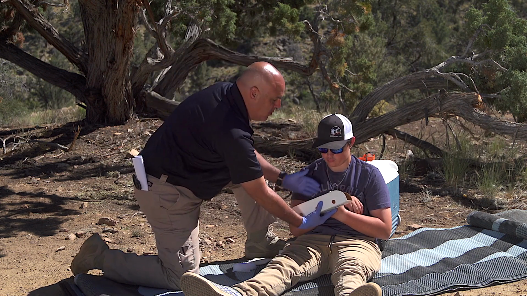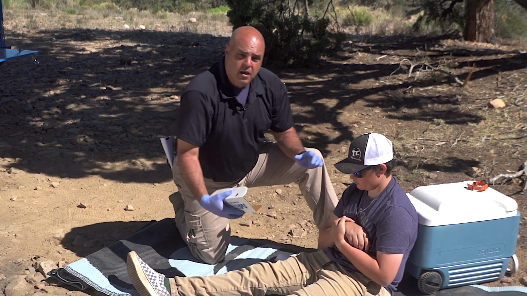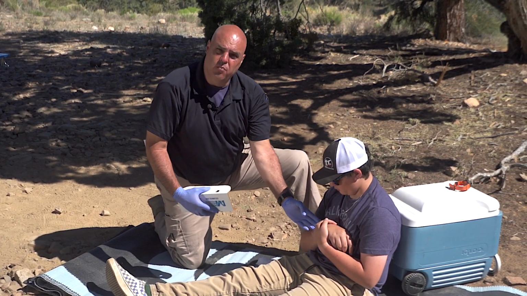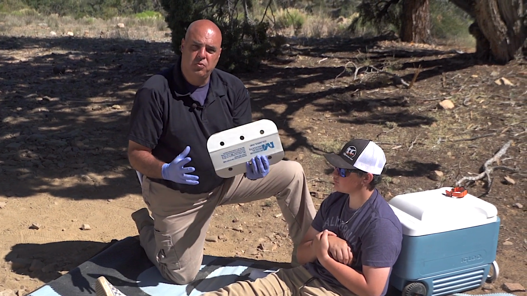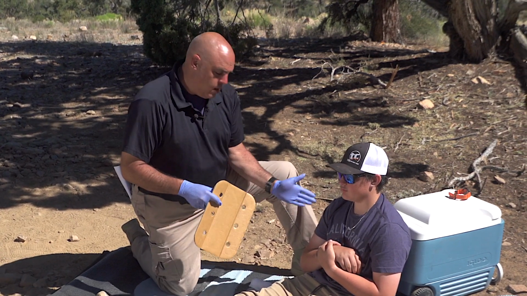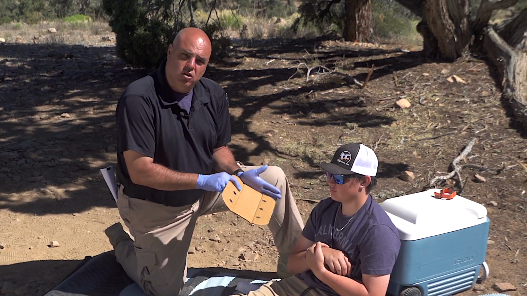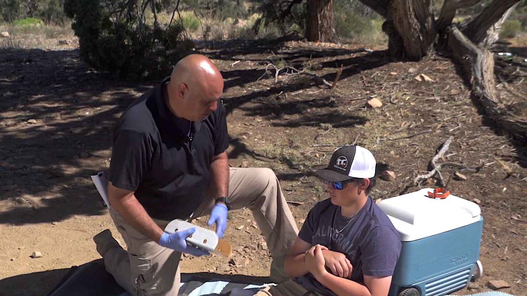I'm going to measure it to make sure it covers both landmarks. Now, if he had an injury to the middle of his lower arm, I could take a longer version of this cardboard splint. I could cut it and then shape it to create a back portion to lock in his elbow. Let's go ahead and apply this splint.